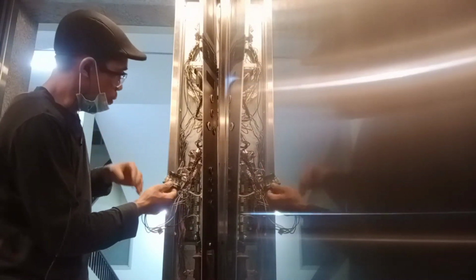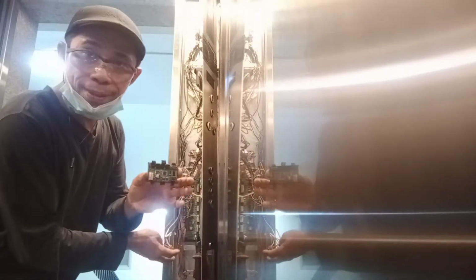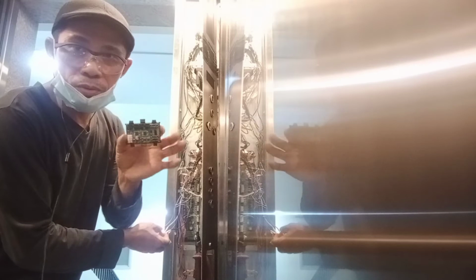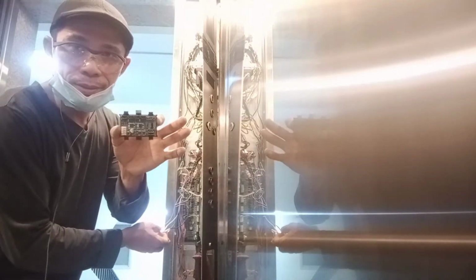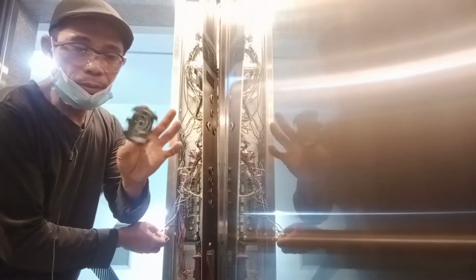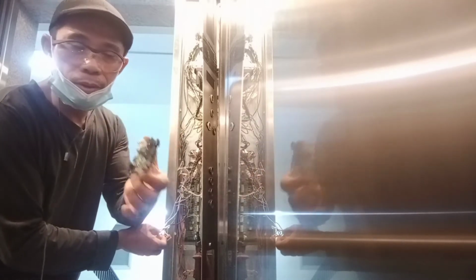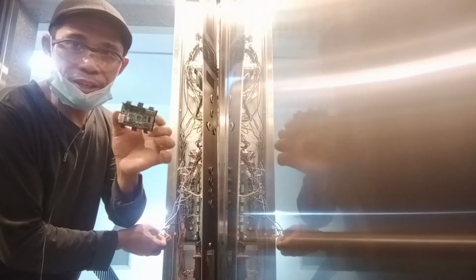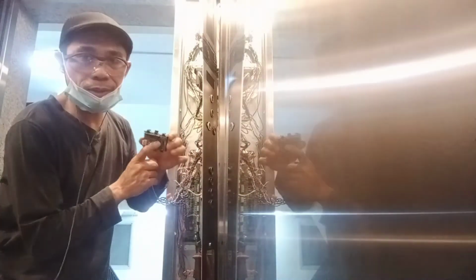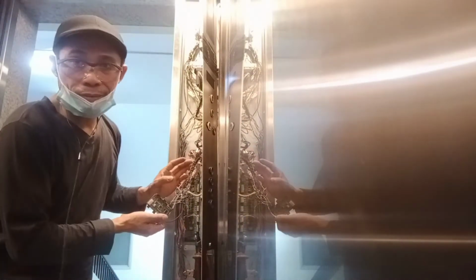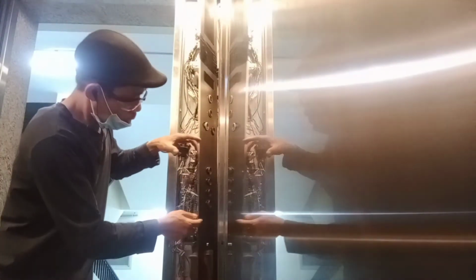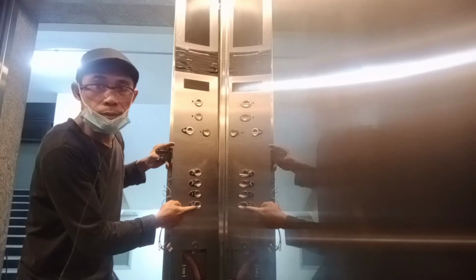Okay, so RS means remote station. All right, remote station, RS. To be exact, the name of this circuit board is remote station. Okay, that's the reason why there is an address here. We can put an address here so that we can control the elevator. If you want to bring the elevator to the ground floor, then you can press number 0.